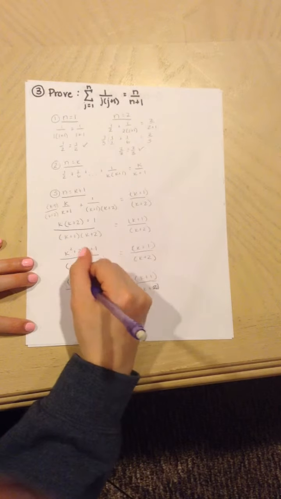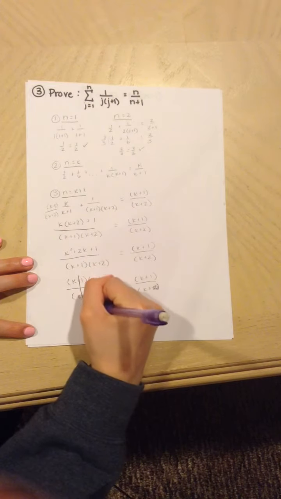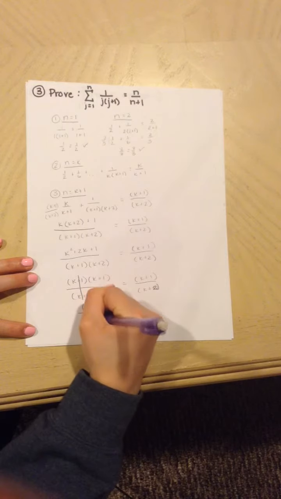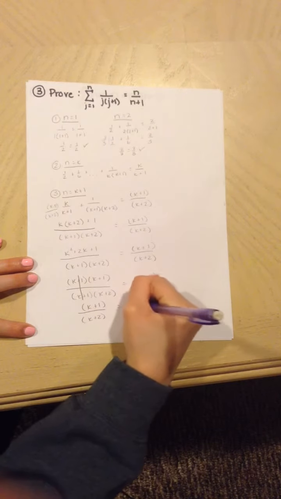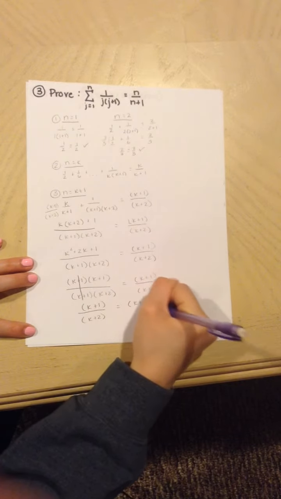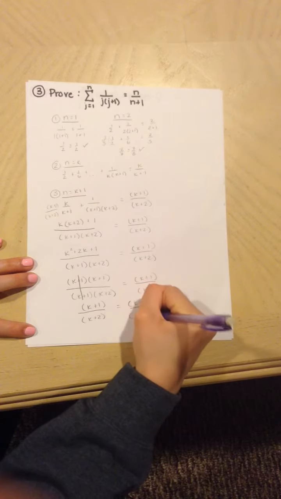And now these would cancel out, so you have k plus 1 over k plus 2 equals k plus 1 over k plus 2.